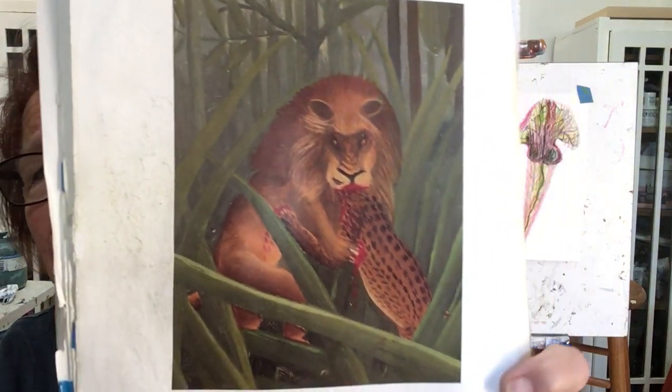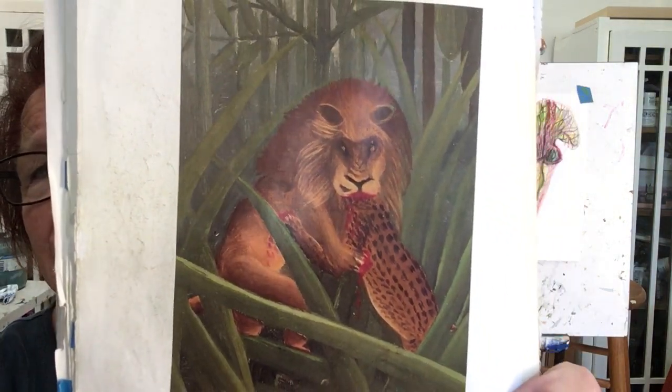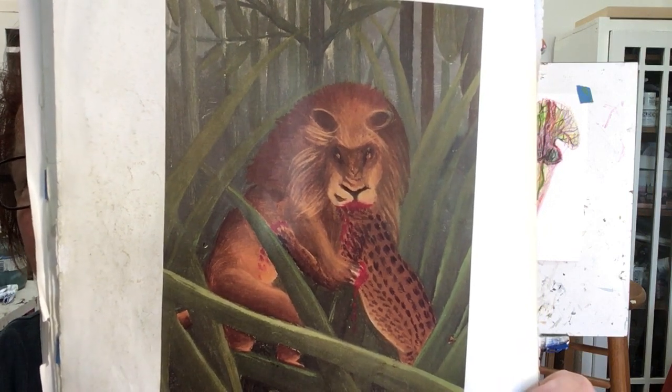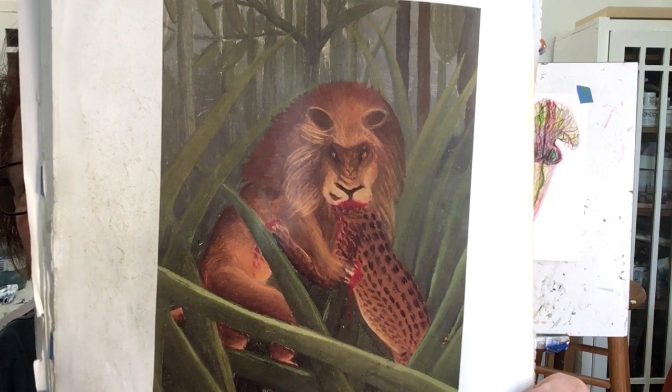But then we have to talk about the humorous elements of his pictures. For instance, we're looking at this lion. Okay, we know a lion doesn't live in the jungle. We know a lion lives in the savannah. And look, this lion has gone into the jungle and he's bitten the head off the jaguar. Made a bloody mess.